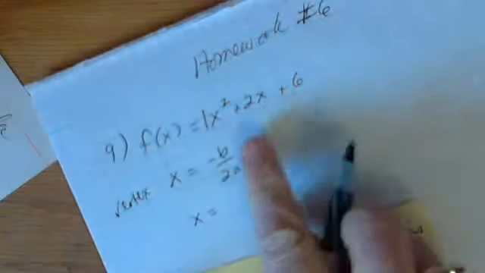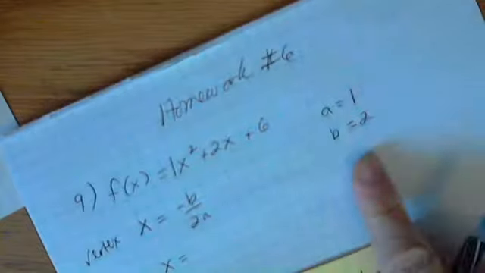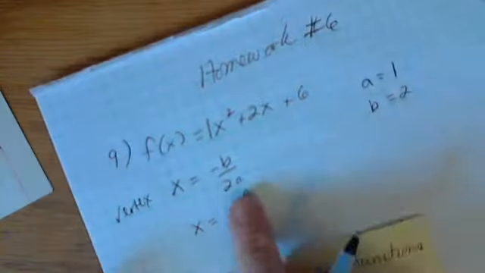Let's start plugging and chugging. X equals the opposite of b. Oh, wait, gotta make my little chart over here. A equals 1 and b equals 2. Now I don't need c because it's not in the formula.